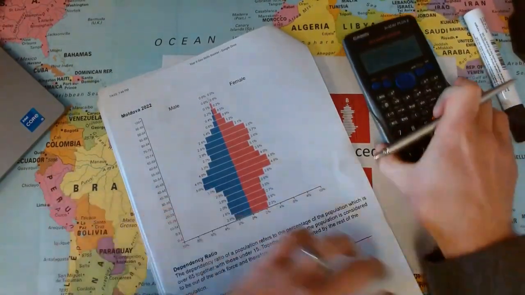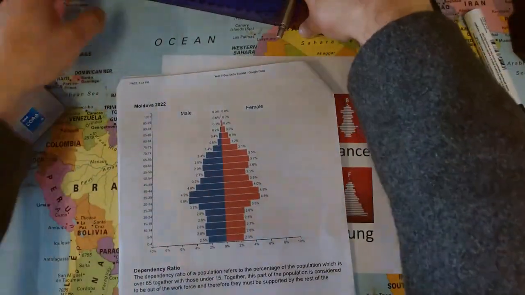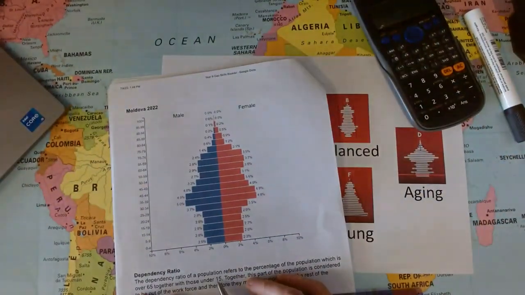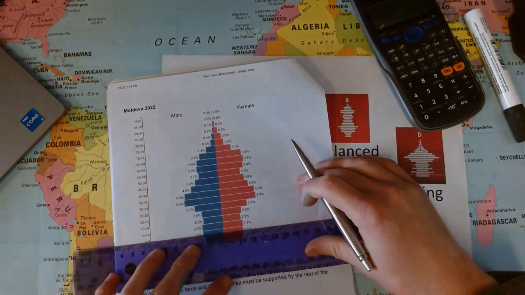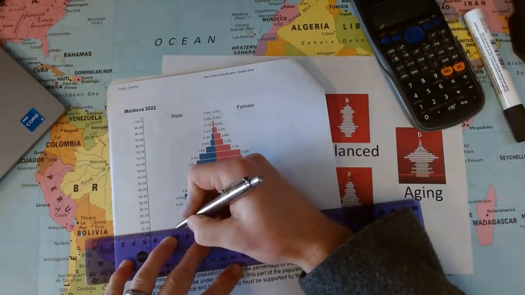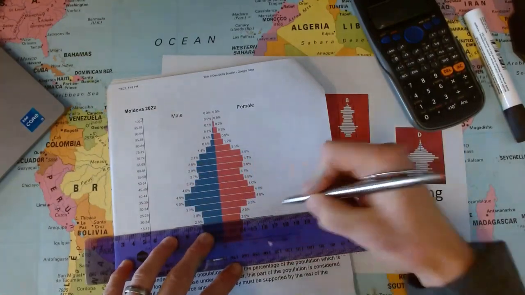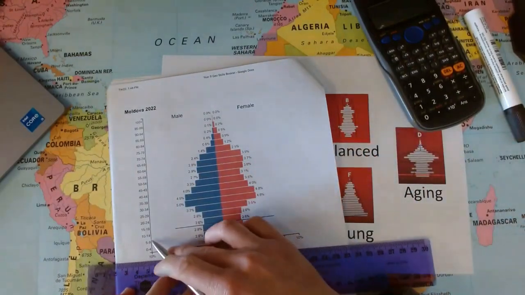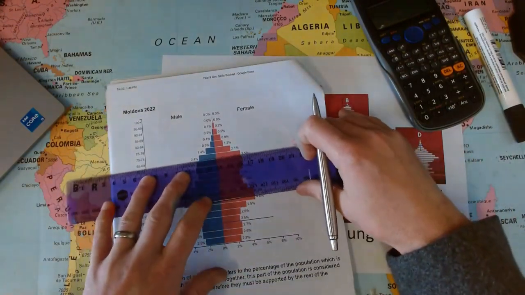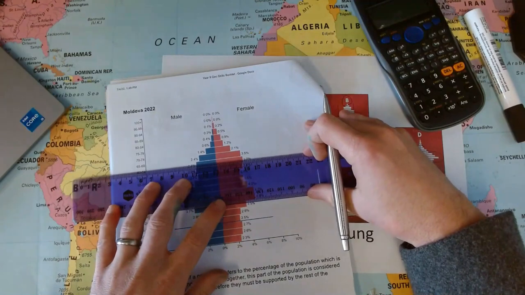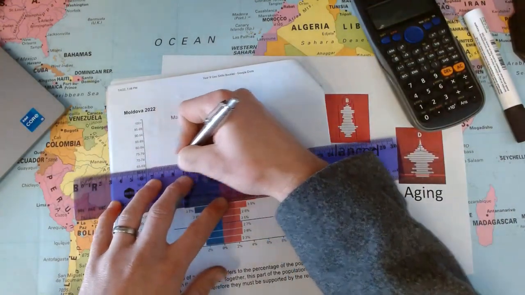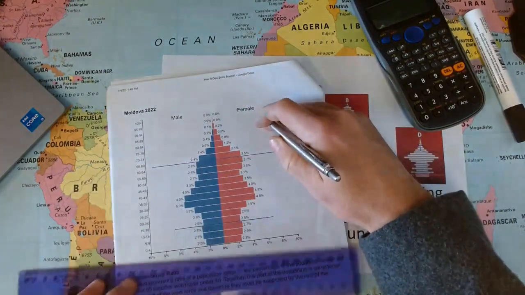The way that we do that is we need to add up the percentages outside of 15 and 65. So if I'm going to come up here, I'm going to draw a line there. So all these people up to the age of 14 are dependent. And then after, as soon as we're moving into the age bracket of 65, are dependent.